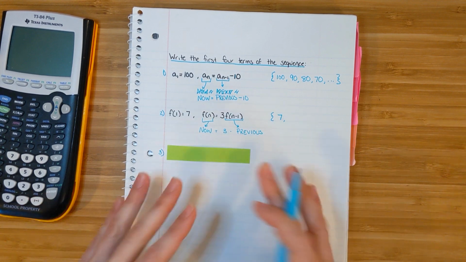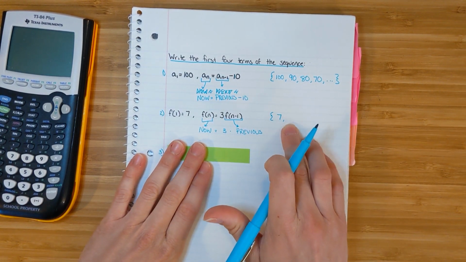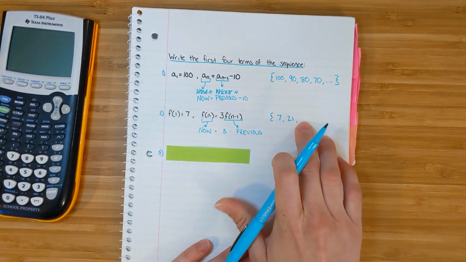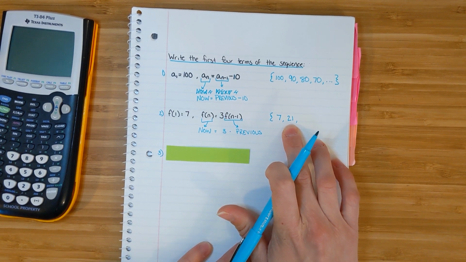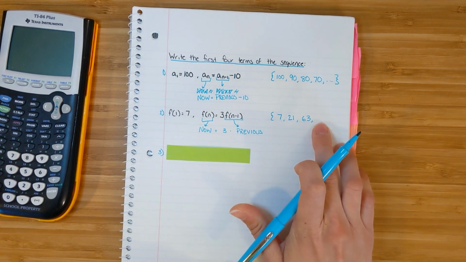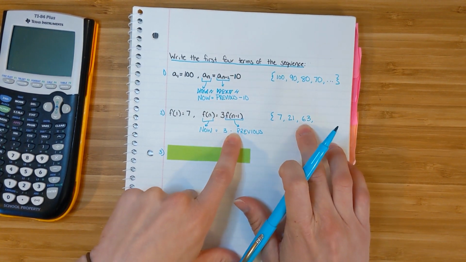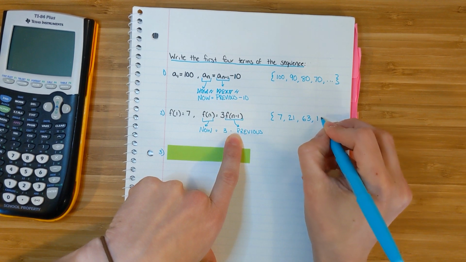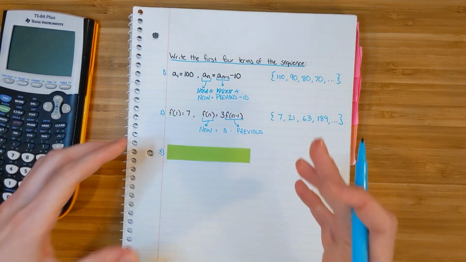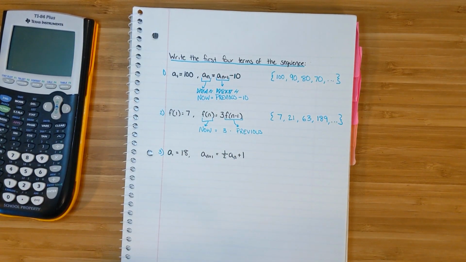So let's write out the first 4. If I want this term now, take 3 times the one before it, that's 21. If I want this term now, take the one right before it, 3 times that would be 63. And if I want this term now, take 3 times the previous one, which would be 189. And those are the first 4 terms. Last but not least, and the reason that we introduce recursive formulas, here is a sequence represented recursively that doesn't fall into that arithmetic or geometric pattern.